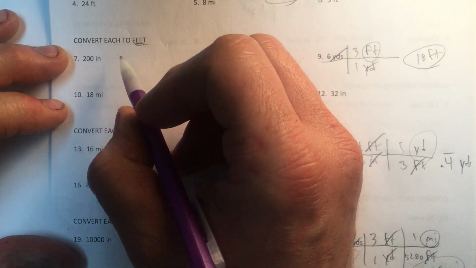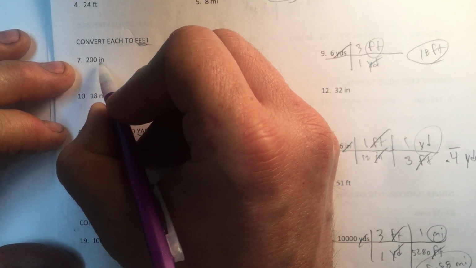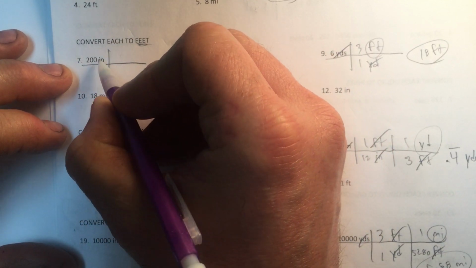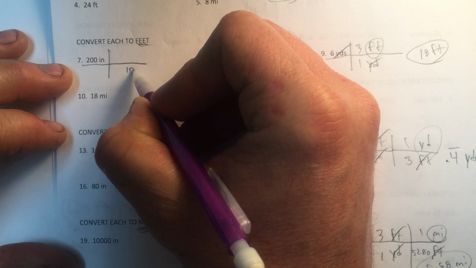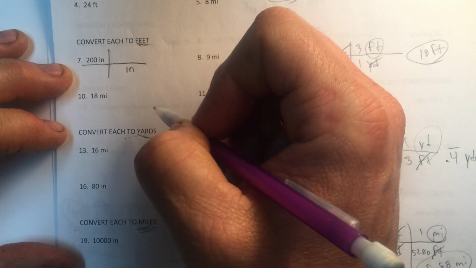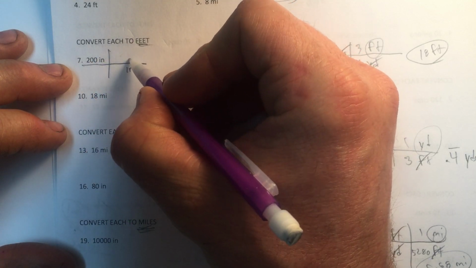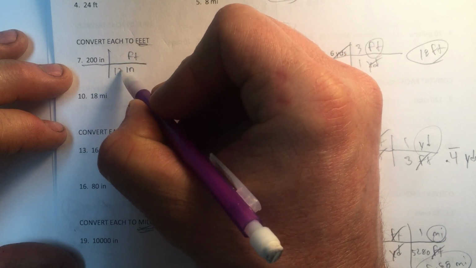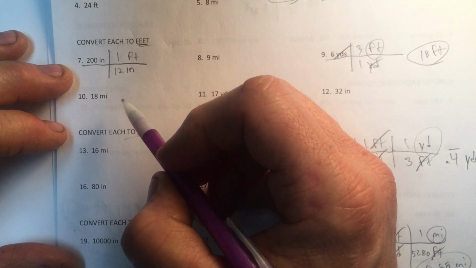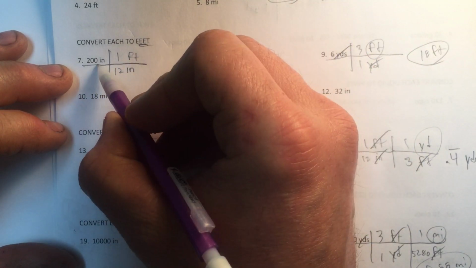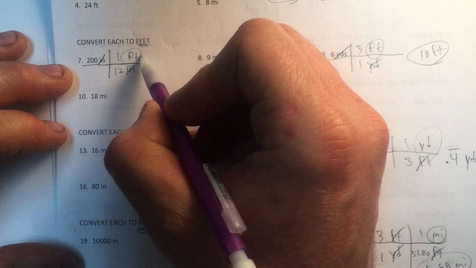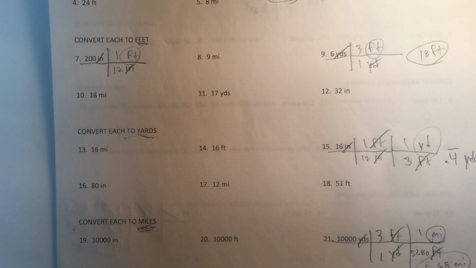Convert each to feet. So right here, 200 inches. Since I have inches up there, guess what? Inches has to go down there so it cancels. And I can convert inches to feet because 12 inches is 1 foot. So the inches will cancel, and now I'm in feet. So that's the only conversion I have to do here.